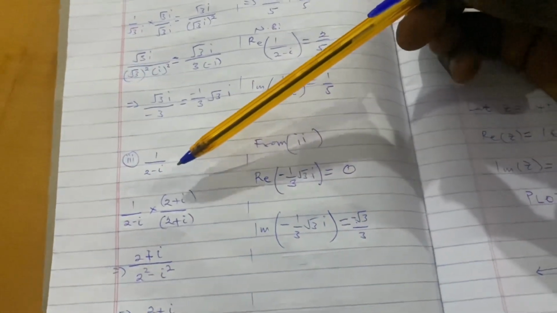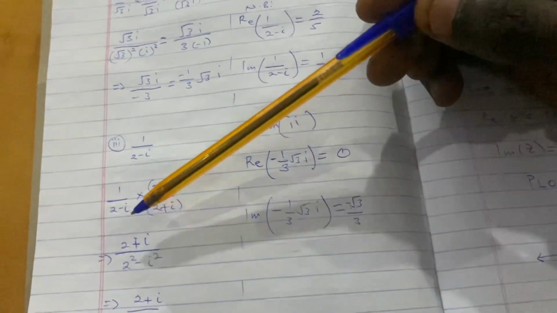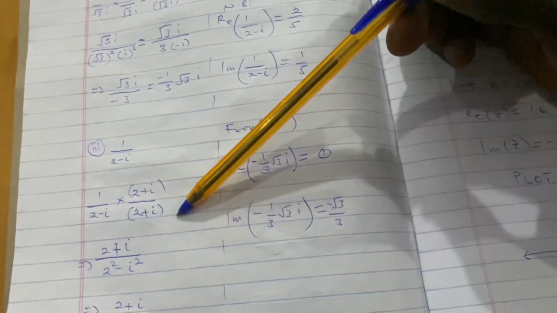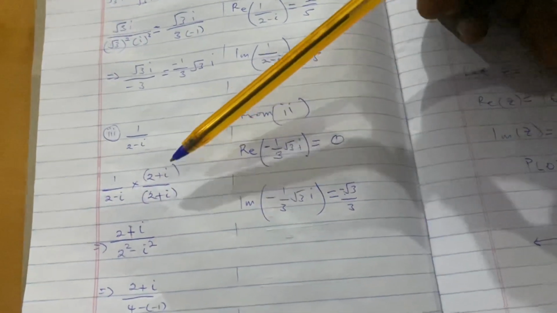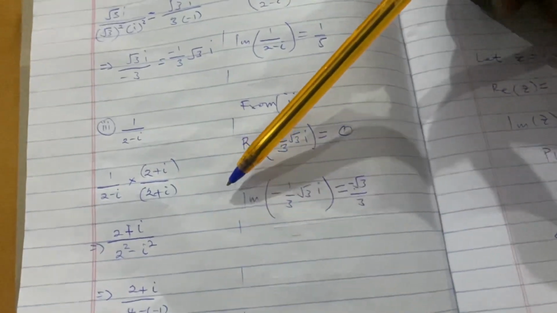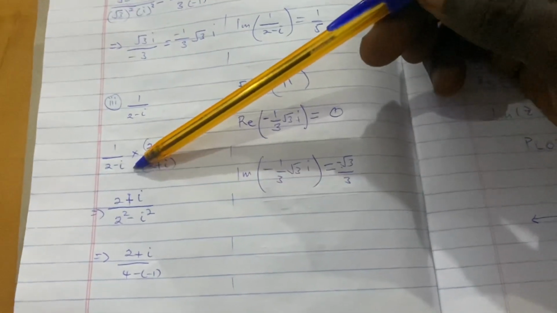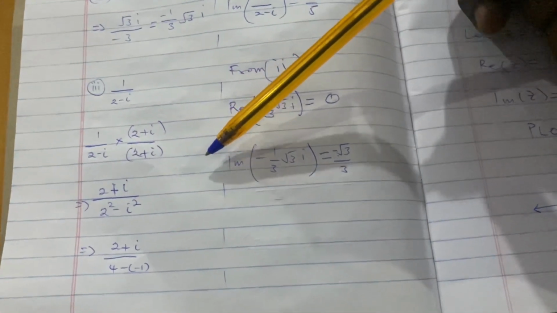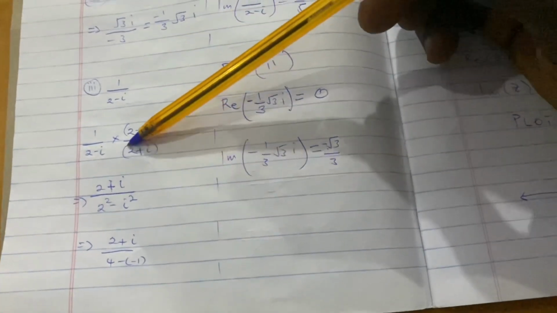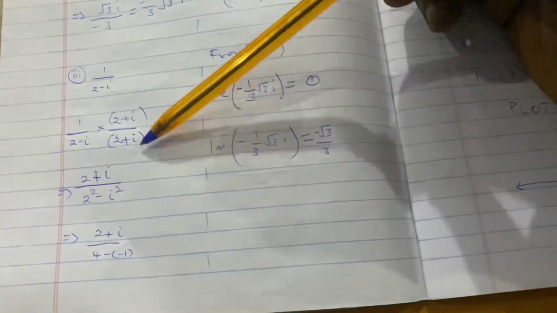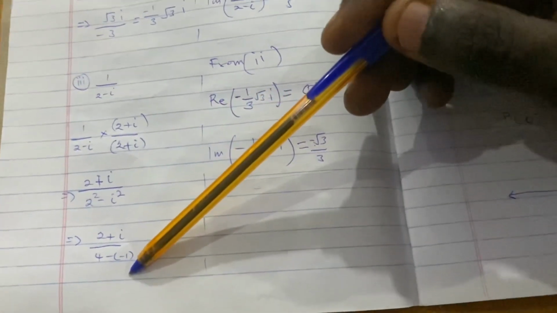We have 1 divided by 2 minus i. Over here, we'll find the conjugate of the denominator, which will be 2 plus i. We said you always negate the i part. So multiply both numerator and denominator by 2 plus i. So we have 1 times 2 plus i, which is 2 plus i, and then 2 minus i times 2 plus i. That is the difference of two squares. For the difference of two squares, you just take the first part, which is 2, you square that, minus the second part, which is i, you square that. So i squared will be -1 over here.